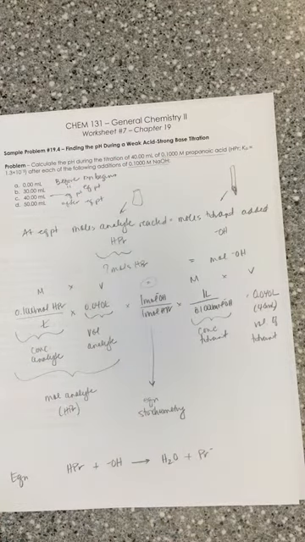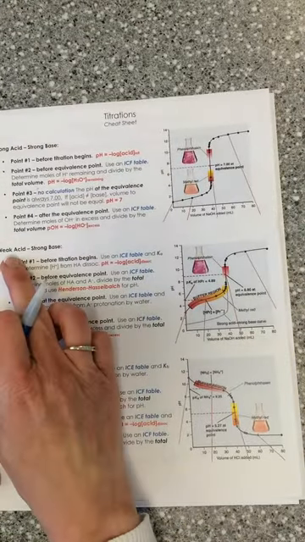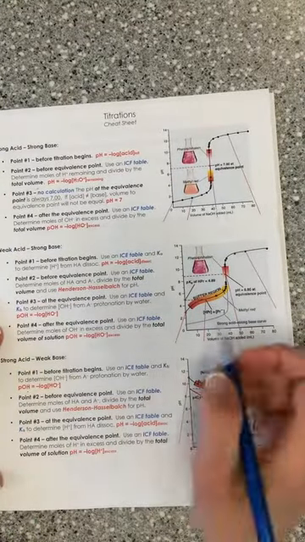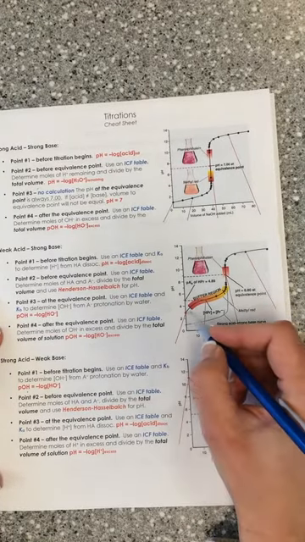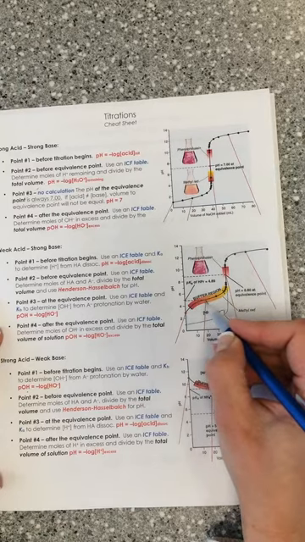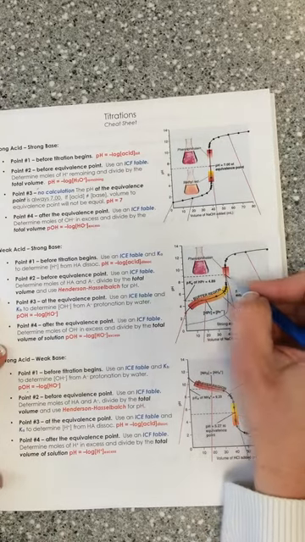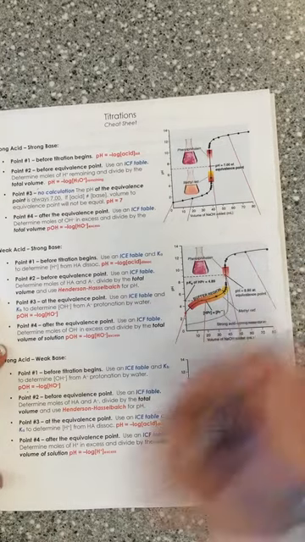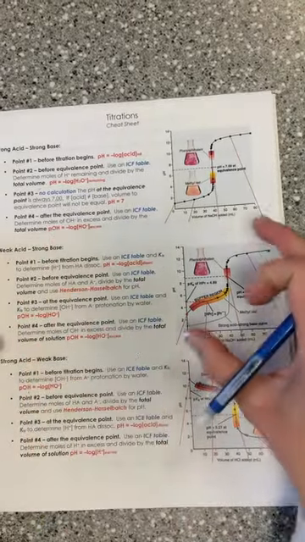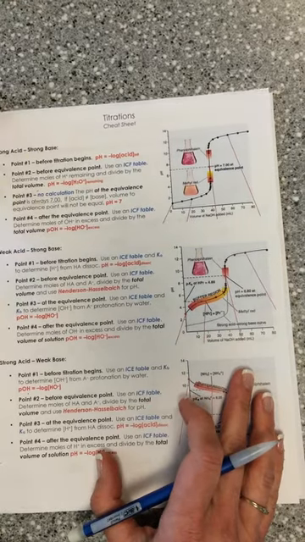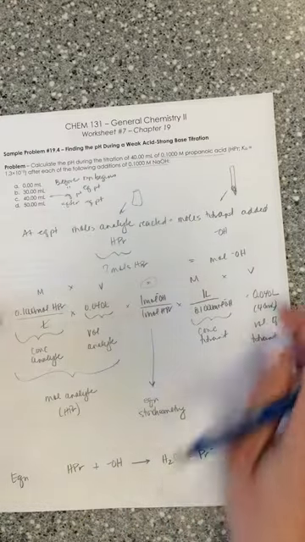So we have the same 4 points that we talked about for our strong acid, strong base titration, but again with a weak acid, strong base titration, we're going to have a point before we begin, some point before the equivalence point, at the equivalence point, and after. So like we did with our strong acid, strong base, as we work through each part, we'll come back to our cheat sheet here and see how it all fits in.